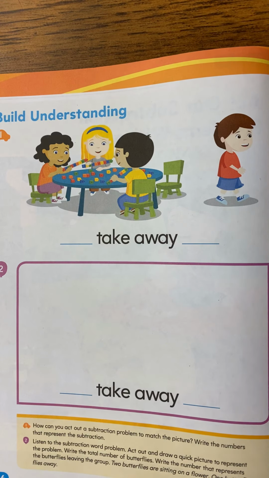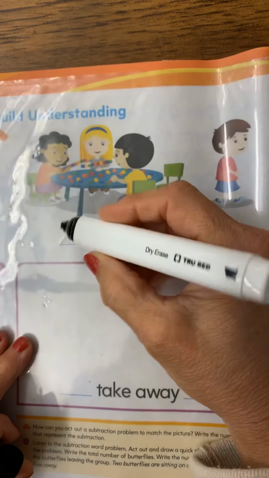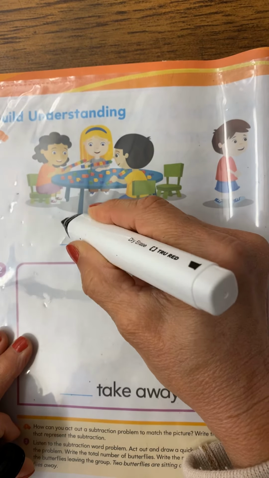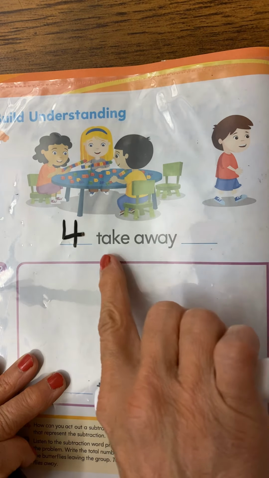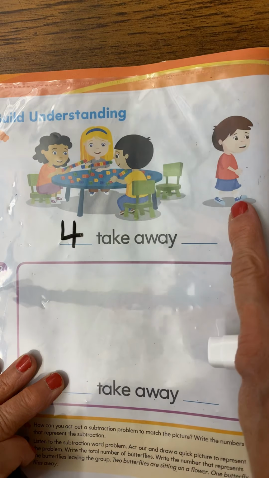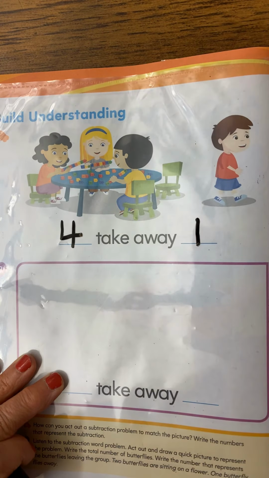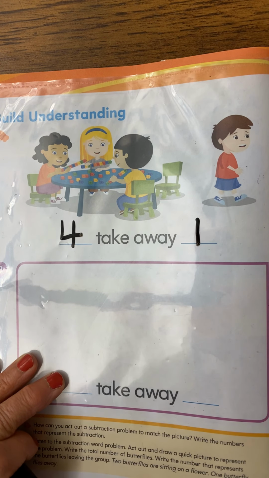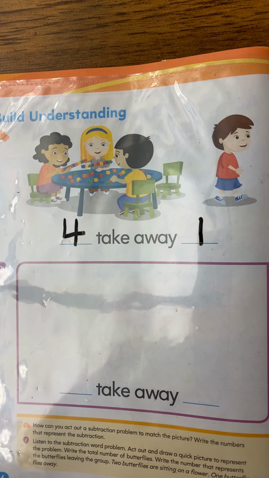Very good. There are 4 children. So let's write that number 4 on the line right here. And then how many are walking away? It says take away. Very good, just 1. If we do that, how many are left sitting at the table? Good, there are 3 left over. Excellent job. Now let's listen to one down here that we're going to have to draw by ourselves with a quick picture.